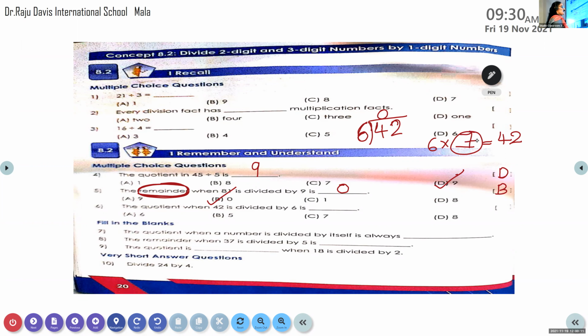Where will that 7 go? Up of 2. Because 4 did not go, you have put a 0 already. And when you used 42, the full 2-digit number, you got the answer, isn't it? So 7 will go up. Below the dividend, 42 has to be written.